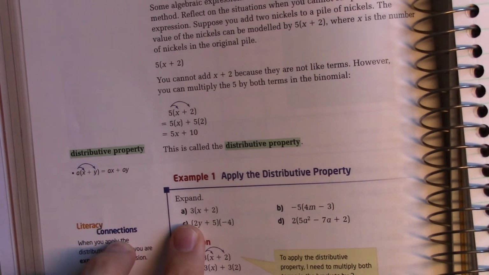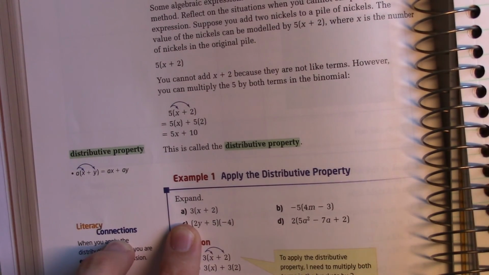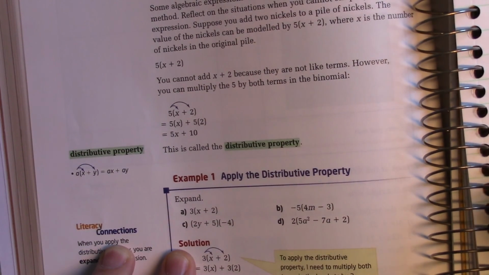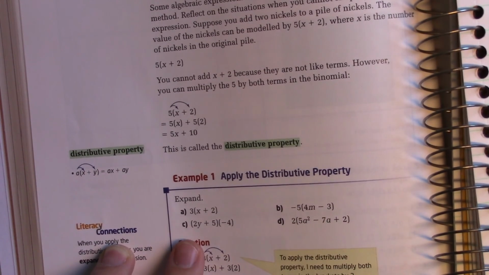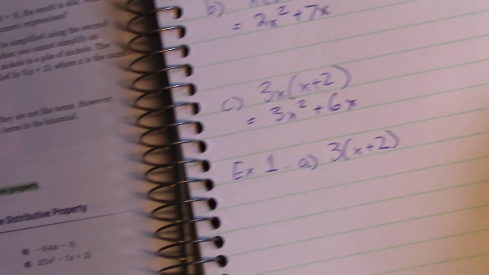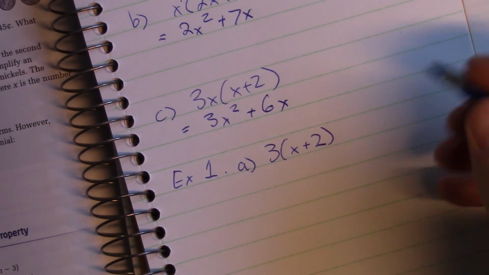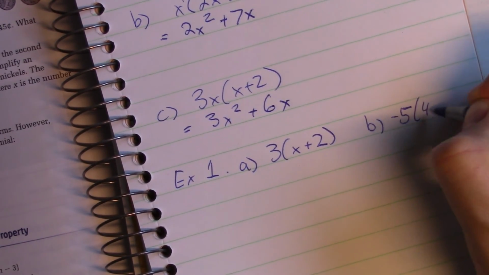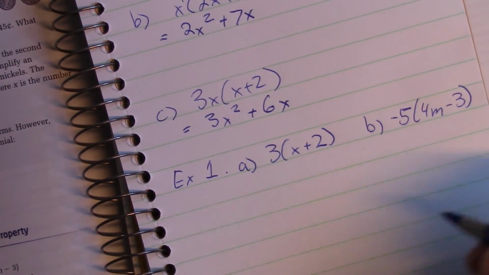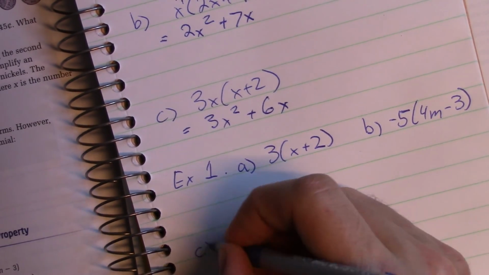So again, we're going to work with these examples here. So example 1, this is a, 3 times x plus 2, b, minus 5 times 4m minus 3, c.